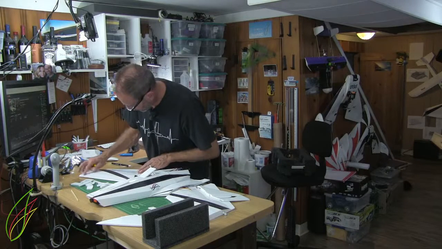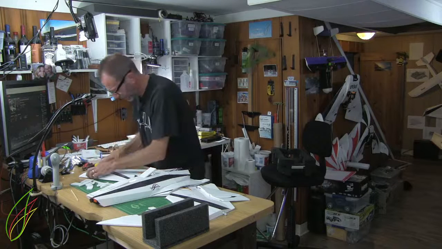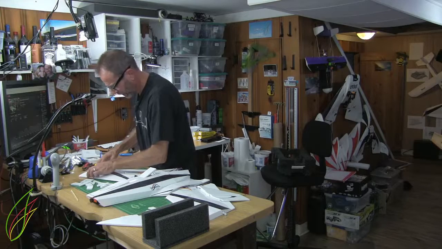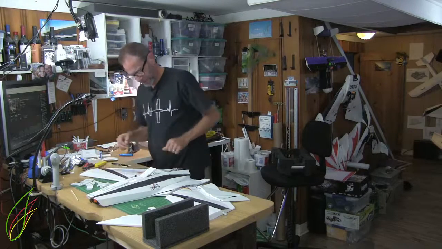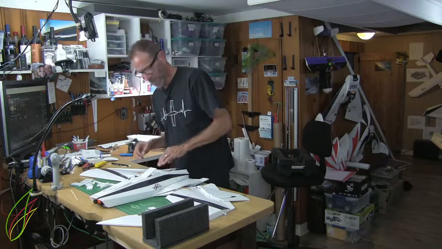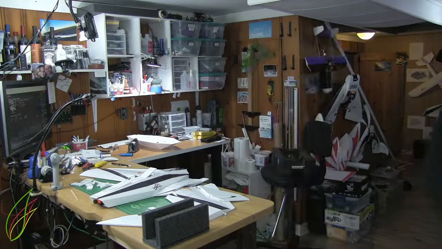Yeah. There's a little tiny bubble in the wing. I can smush it down after I get the glue off. It won't be permanent damage. It's only cosmetic. Okay. The plans will have this place where they go.